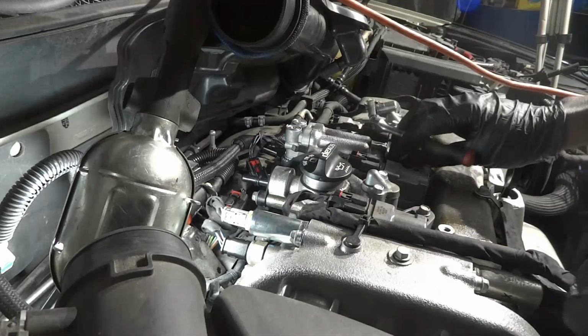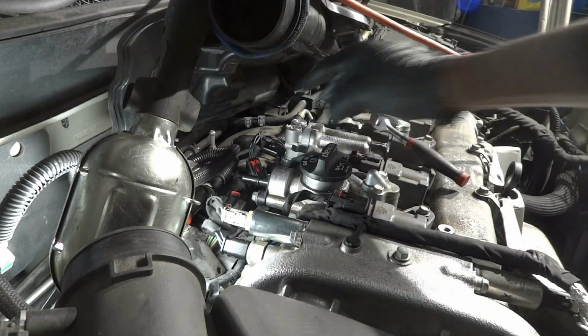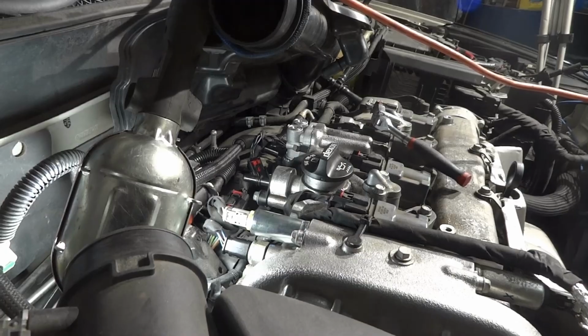All right, our new solenoid has been installed.